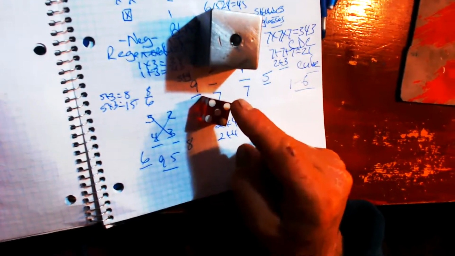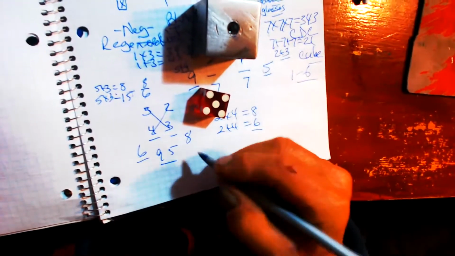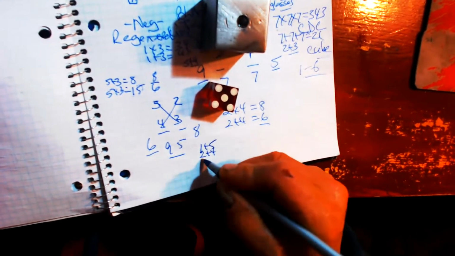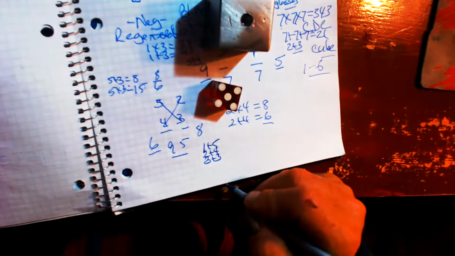Okay. Let me take this down a notch. Let me see if I can remember anything at all. Okay. So now that I showed you this, 6 and 8, 4 and 2, there's not only 4 and 2, 6, there's also 5 and 1, 6. There's 1 and 5, 6. There's 2 and 4, 6. There's 3 and 3, 6.